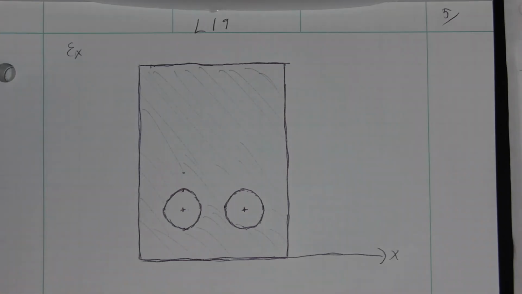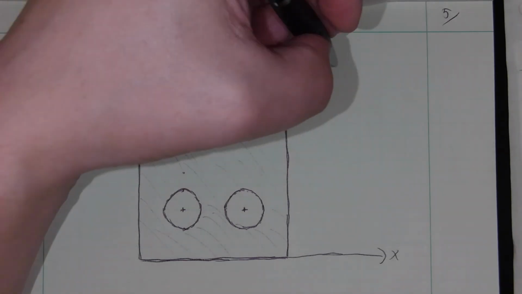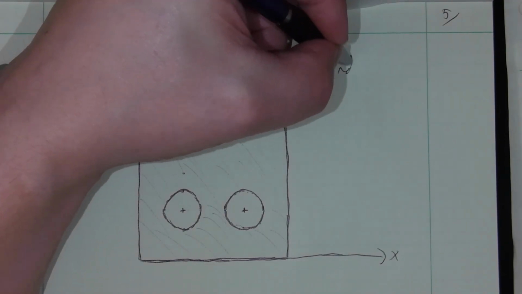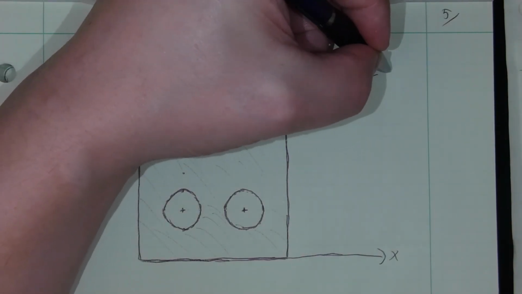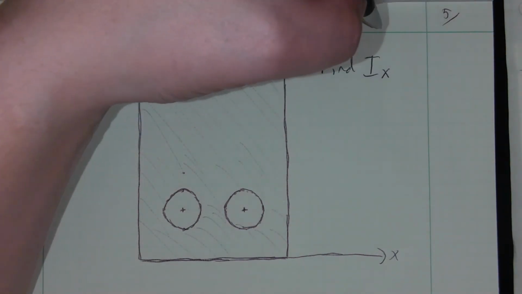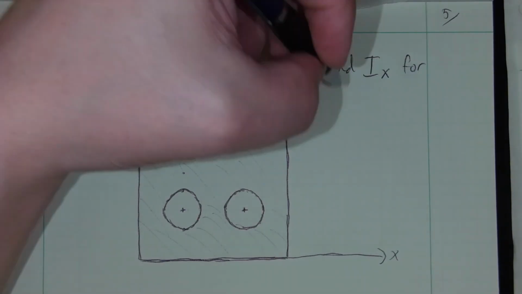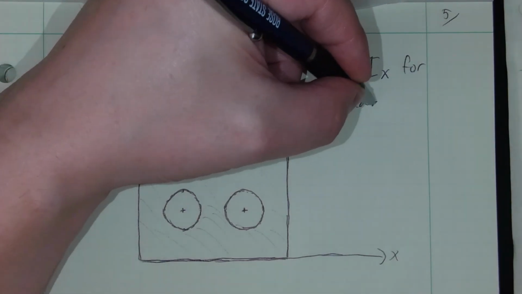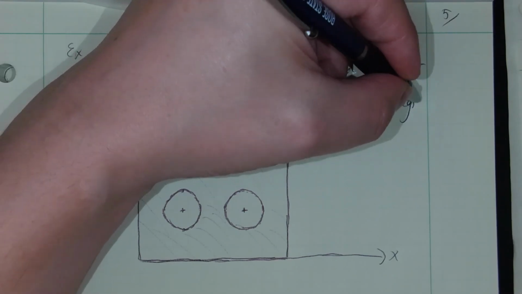So here's what we got. What are we looking for, Steve? Find the moment of inertia about the x-axis for the shaded region.